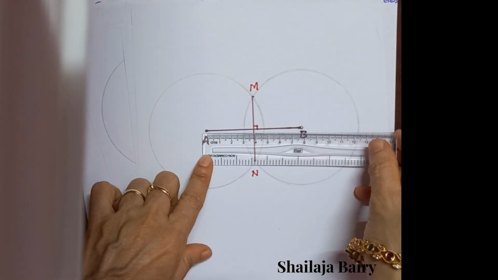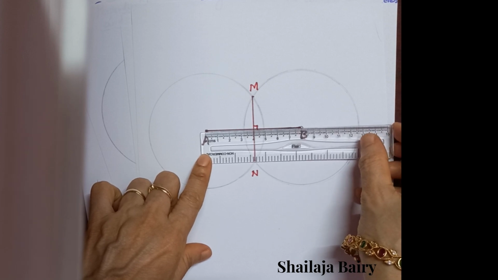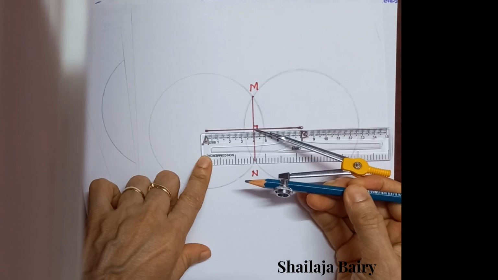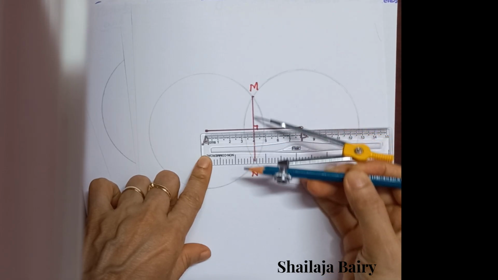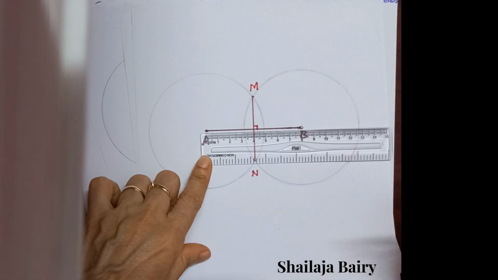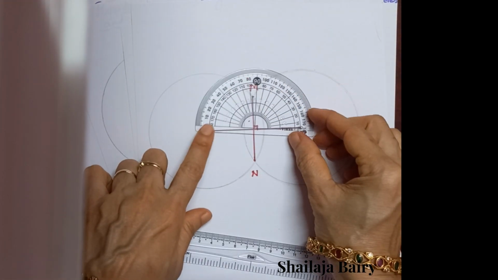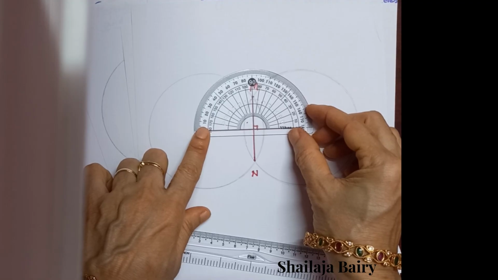So we can see here exactly at the midpoint, 4 centimeter, the perpendicular bisector MN passes through, and obviously it makes a 90-degree angle.